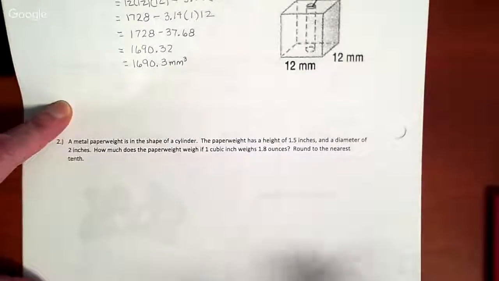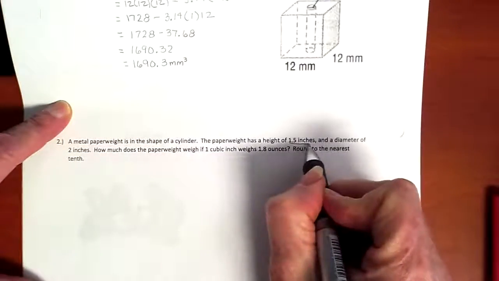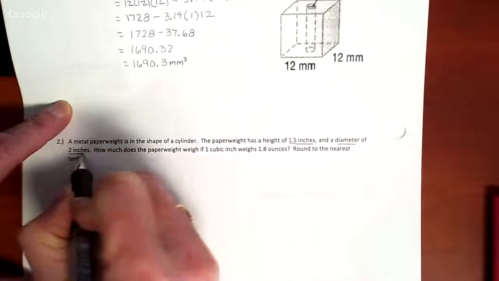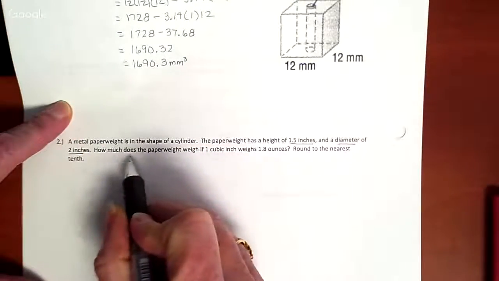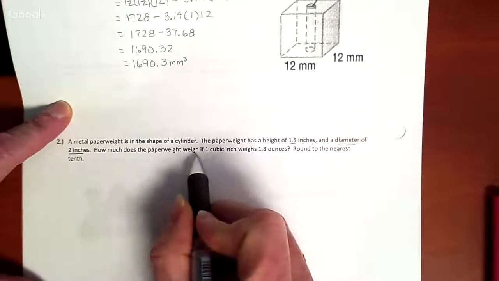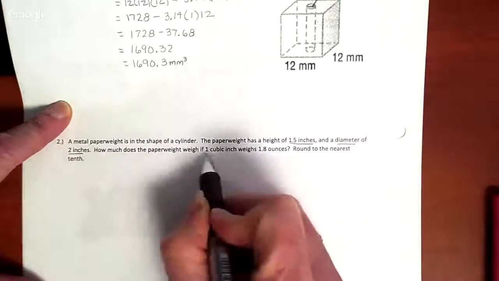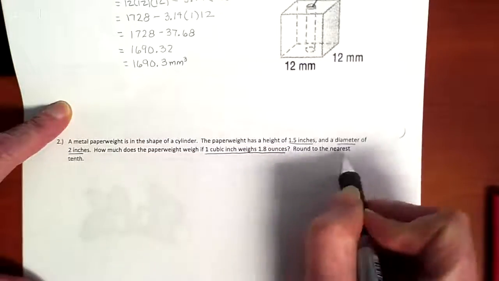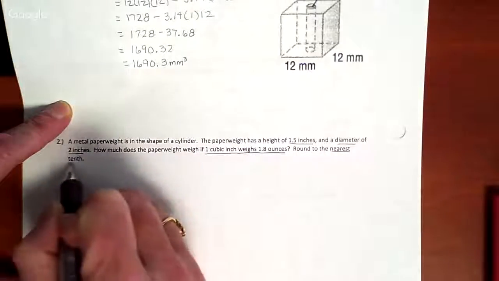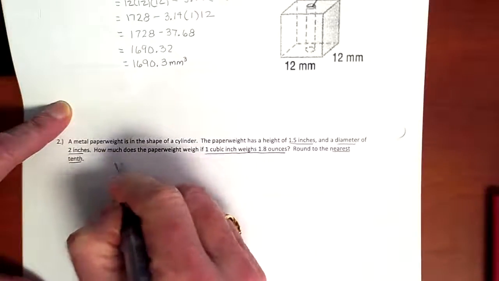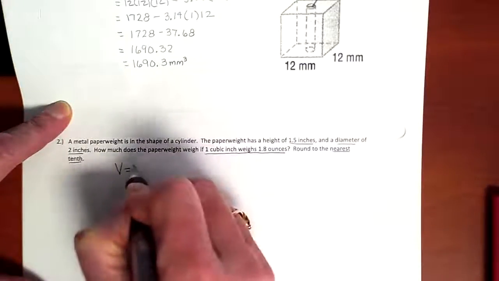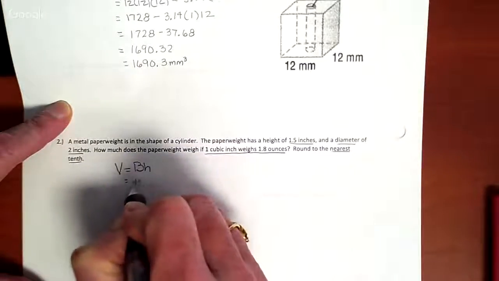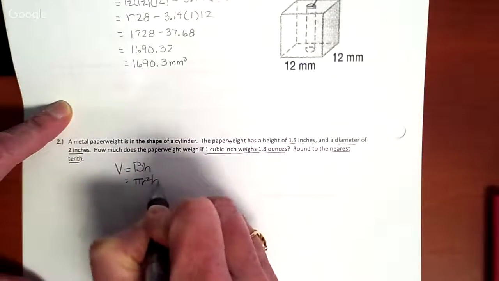Okay. Our next question, we have a metal paperweight in the shape of a cylinder. The paperweight has a height of 1.5 inches and a diameter of 2 inches. How much does the paperweight weigh if 1 cubic inch weighs 1.8 ounces? And again, we're going to round it to the nearest tenth. Well, our volume equals capital BH, so pi r squared h.